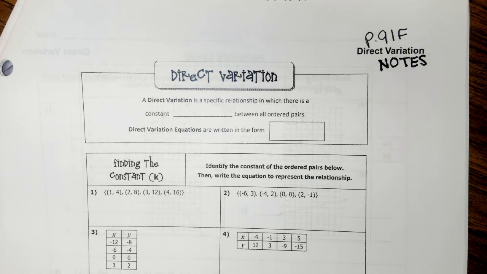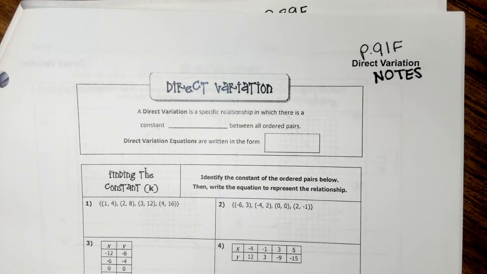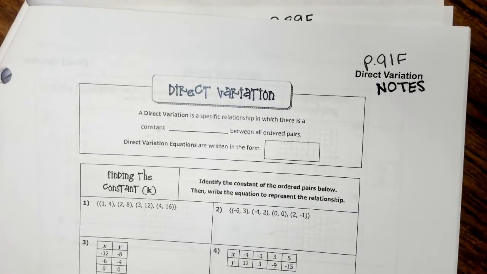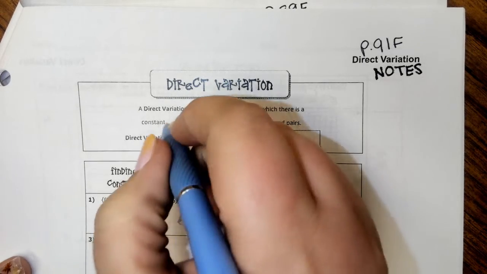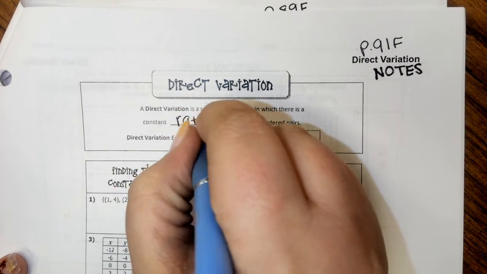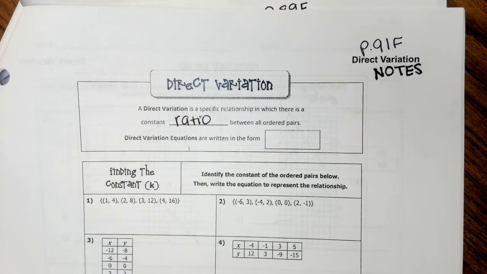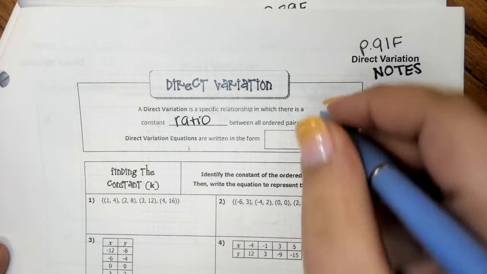In this video, we're going to combine the last two lessons that we looked at, proportional relationships and solving proportions, and we're going to talk about direct variation. Direct variation is a specific relationship in which there is a constant ratio between all of the ordered pairs. Now, a ratio is just a fraction.